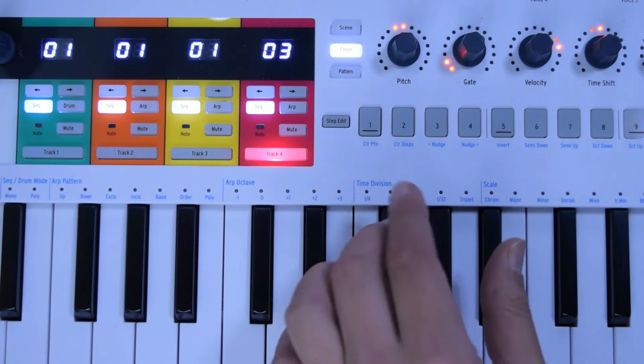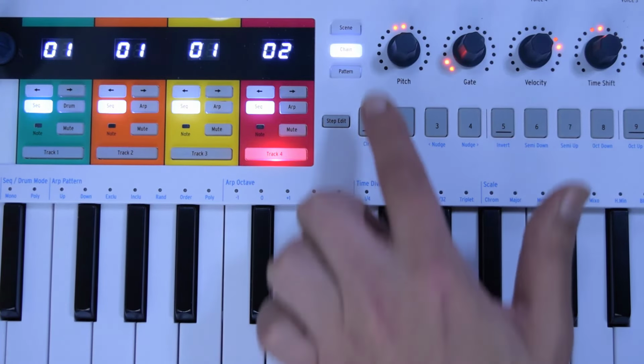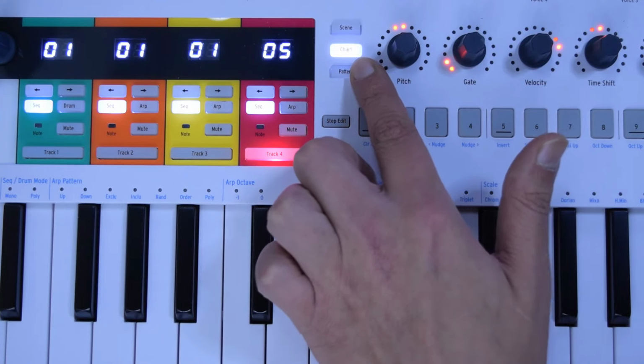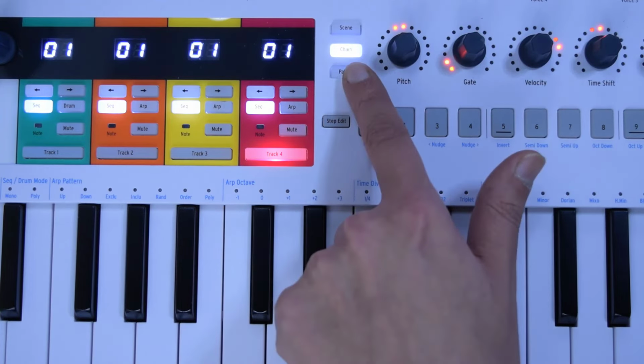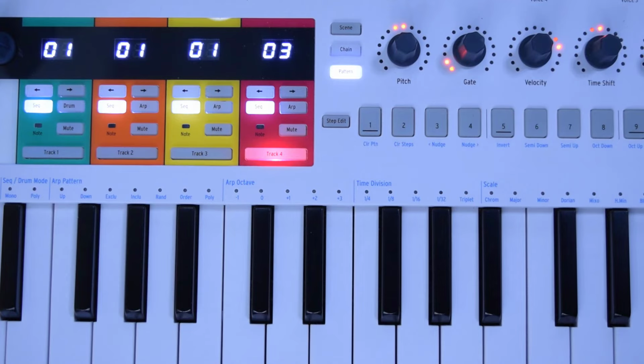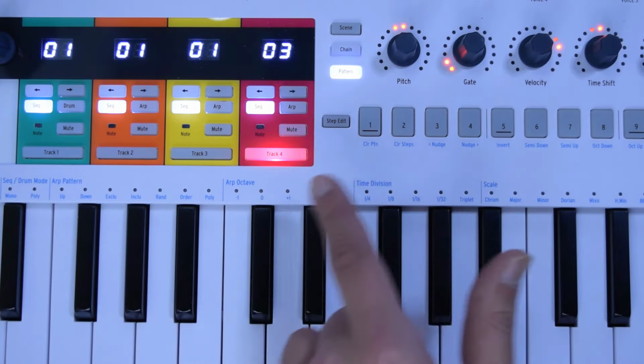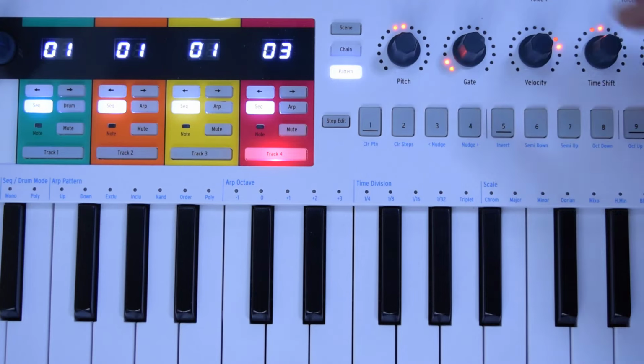One thing that you need to be aware of is that when you're playing back, and I'm playing back right now, if you want to get out of the chain, the only thing you need to do is go to the pattern mode. When you go to the pattern mode, it's going to exit the chain, and it's going to just play whatever pattern was playing at that time. So this is something that you need to be aware of.